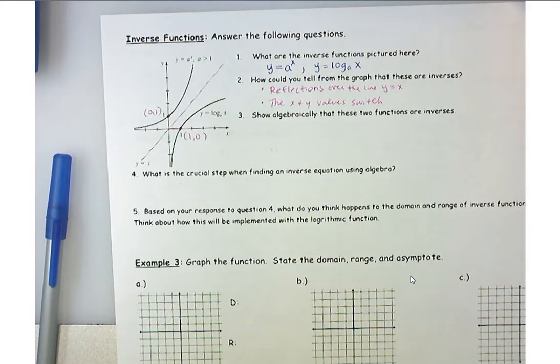I said show algebraically that these two functions are inverses. So think back to when we were solving. What do we always do first?